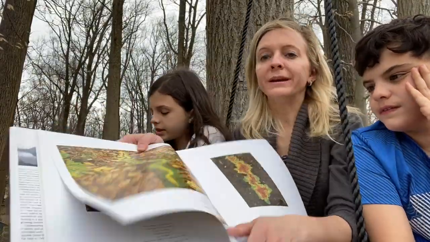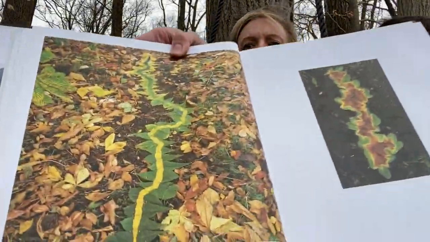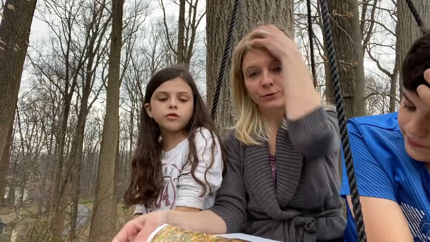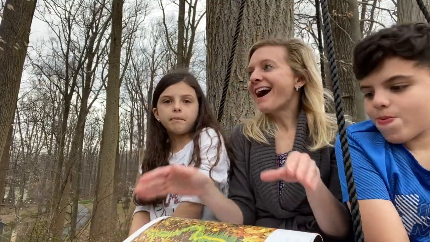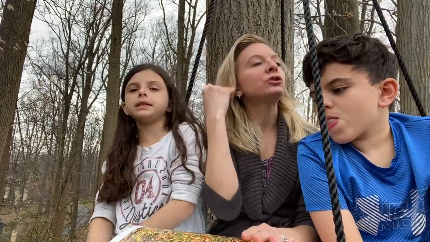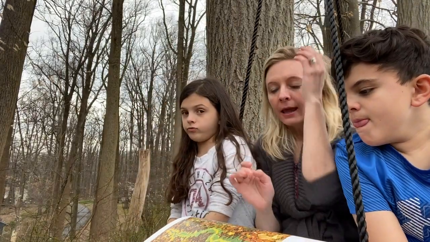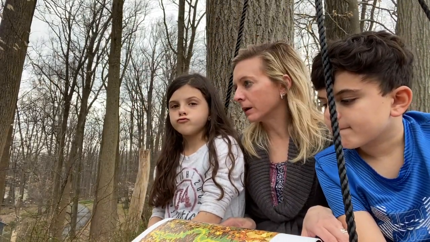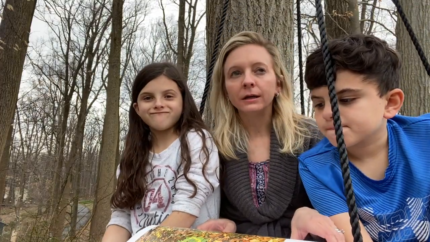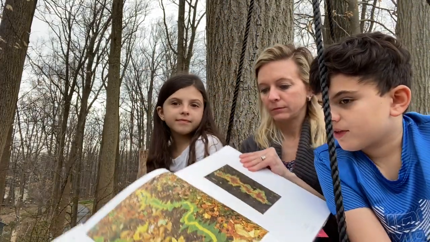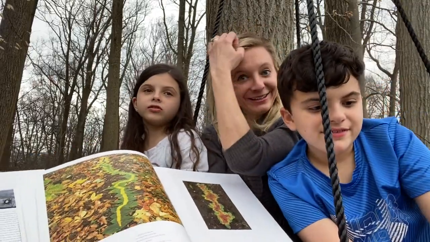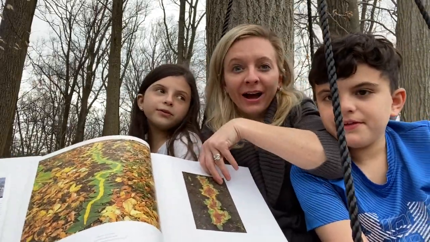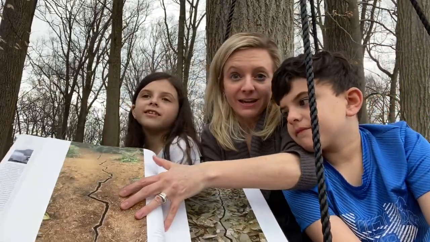Here's another cool one. Now, here's the tricky part. Here's our challenge for today. Our challenge is to create an Andy Goldsworthy inspired artwork out here in nature. I want to do that. Well, we're going to do it. Nature, you can do it. It's a beautiful day, and it is a beautiful day to do this.